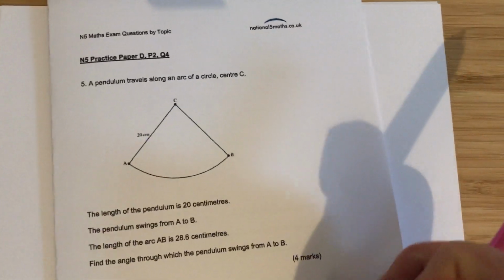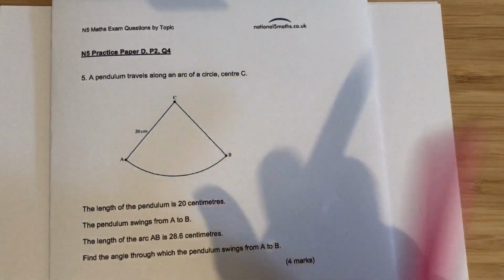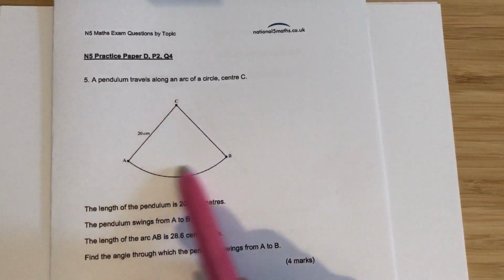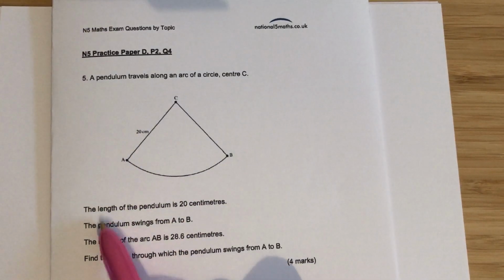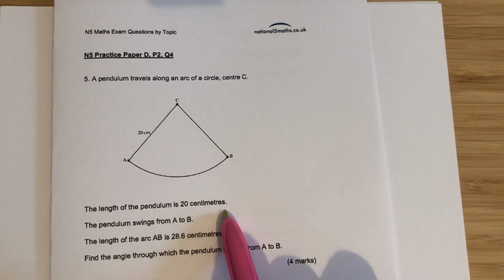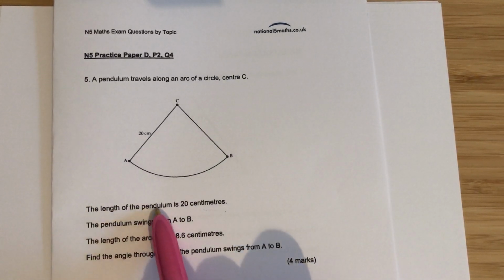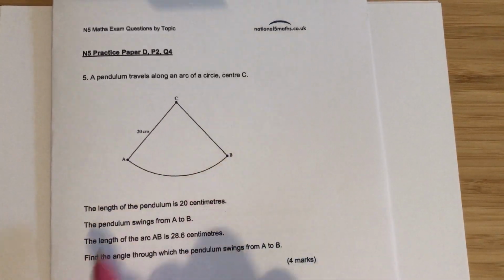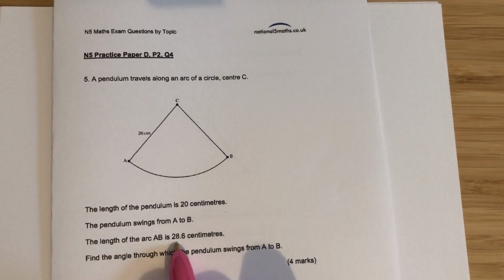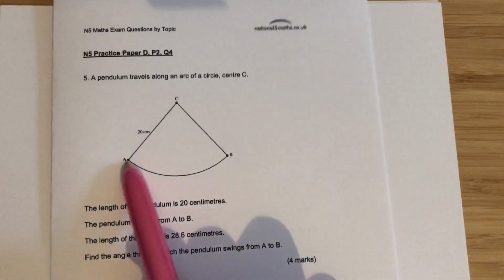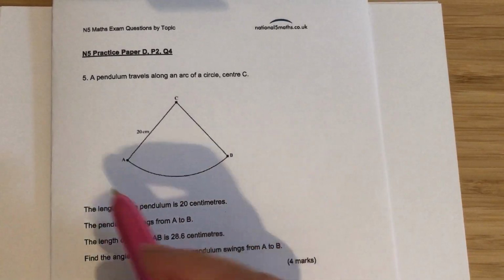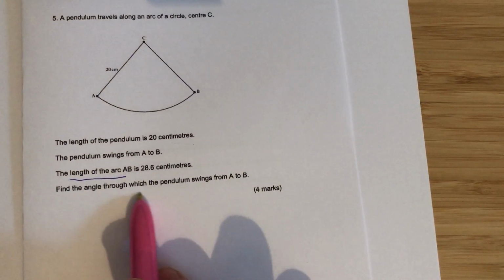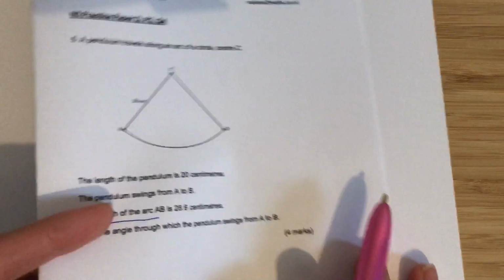So this says here, a pendulum travels along an arc of a circle, centre C. So this must be our pendulum here, and it's swinging from side to side along this arc. The length of the arc is 20 centimetres. So already the length of the pendulum is 20 centimetres. A pendulum swings from A to B. The length of the arc AB is 28.6 centimetres. So these words here, length of the arc, we're already thinking we're going to use the arc length formula. Find the angle through which the pendulum swings from A to B.